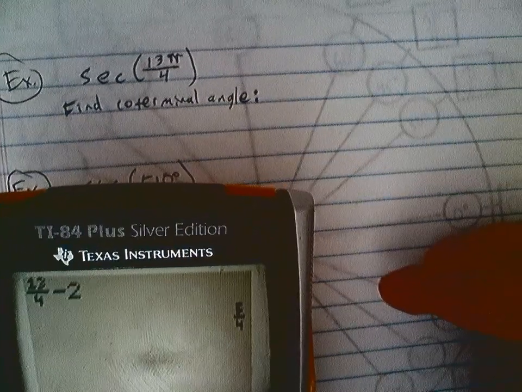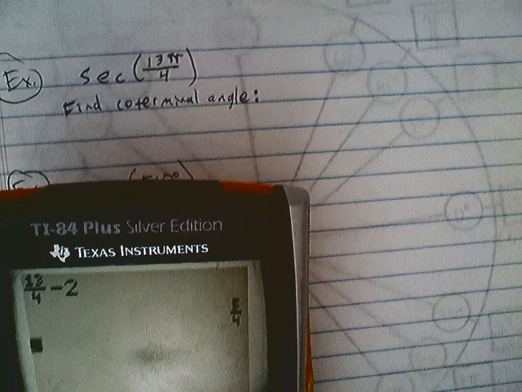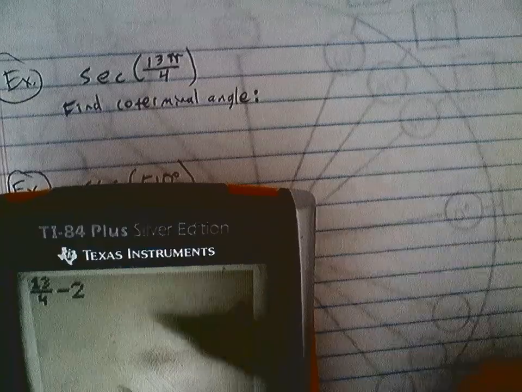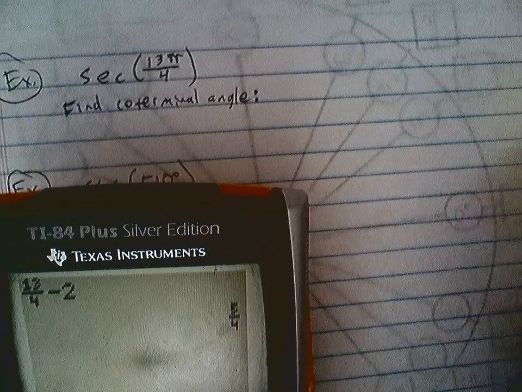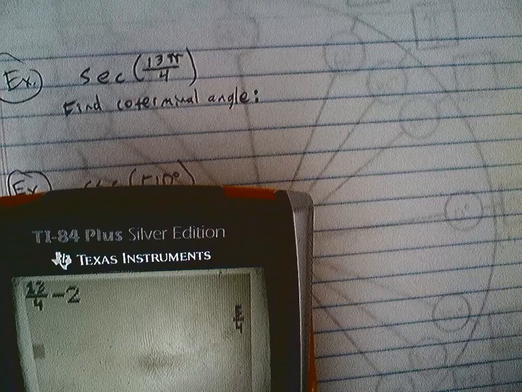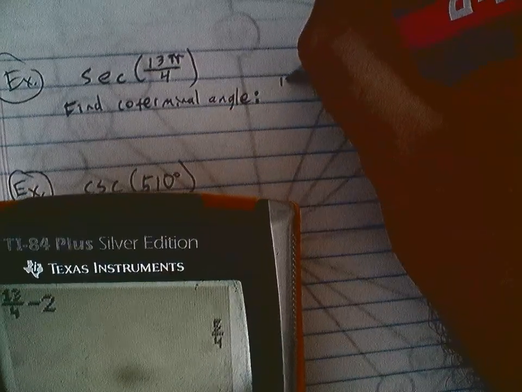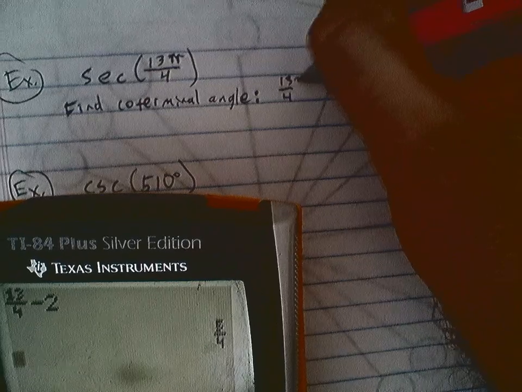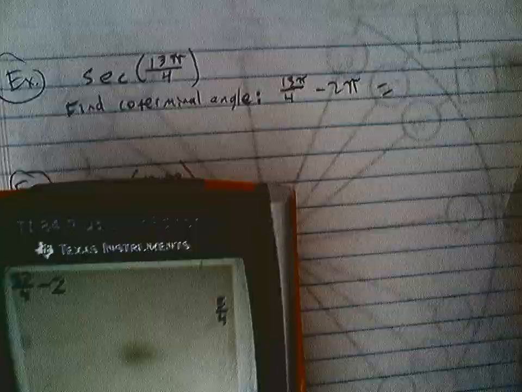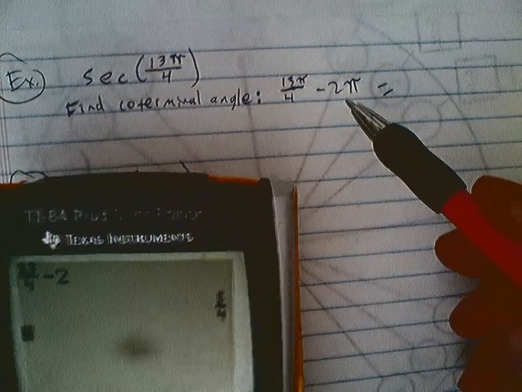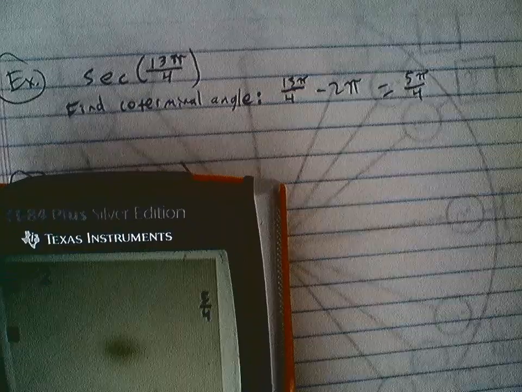So remember, we never actually put pi in our calculator because we're dealing with exact values. We can't ever put pi in our calculator because it gives us a long decimal, and that's not what we want. We want an exact value. So if I want to do 13 pi over 4 minus 2 pi in my calculator, I'm going to put all that in except for the pi. So 13 pi over 4 minus 2 pi is 5 pi over 4.